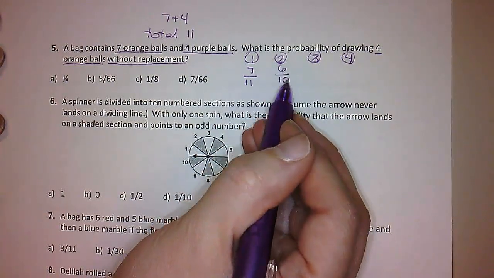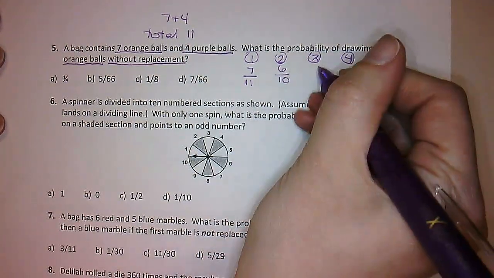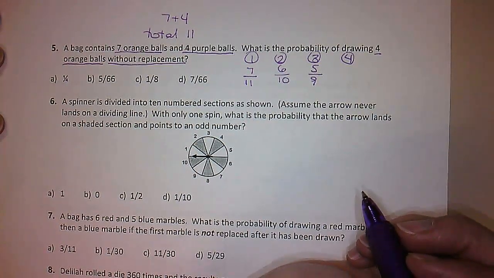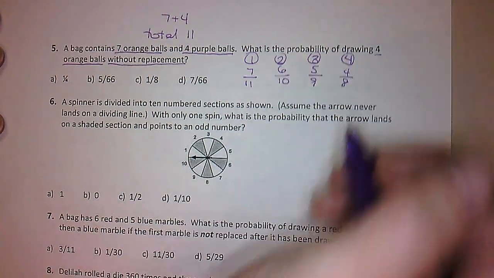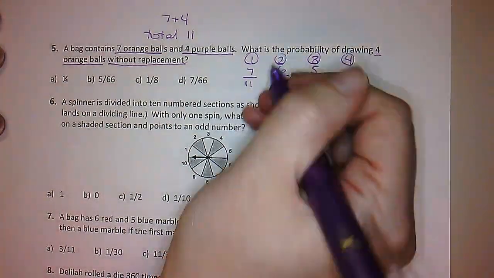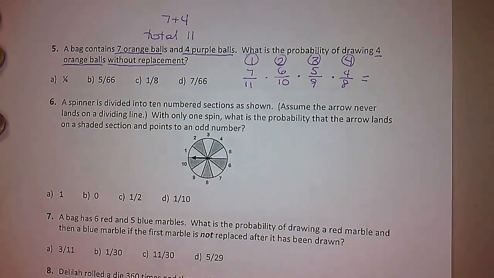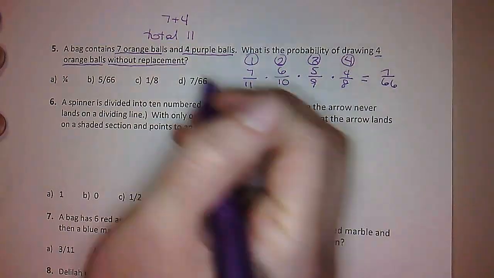So now there are only 6 out of 10. Well, how many are there on the third drawing? There are only 5, and it's out of 9 now because we put the second ball in our pocket. What about that fourth drawing? The probability of drawing an orange ball is now only 4 out of 8. So I'm going to multiply these probabilities together. I'm going to get some kind of fraction, some kind of decimal, but we know how to deal with that. We can hit math enter enter and we can get our simplified fraction, which will end up giving us 7 out of 66, which is answer choice D.